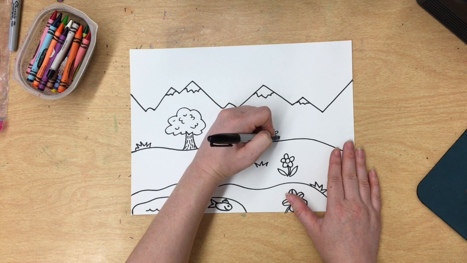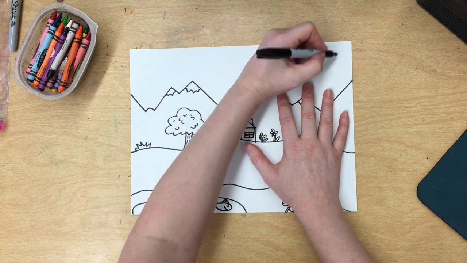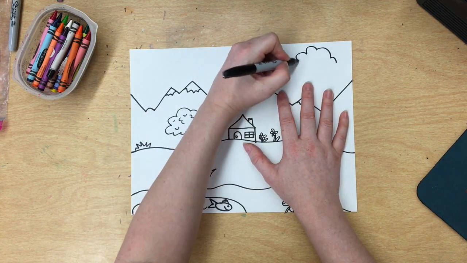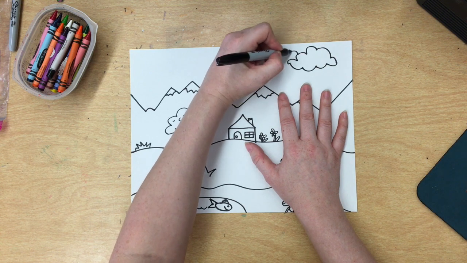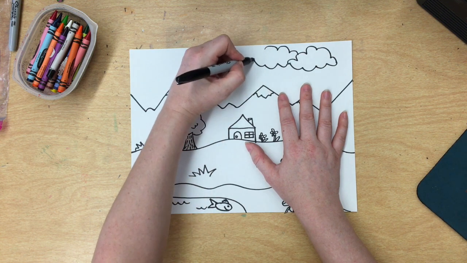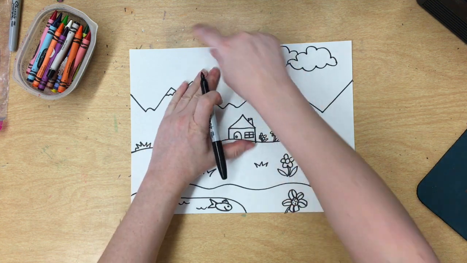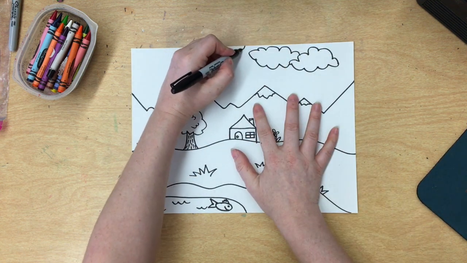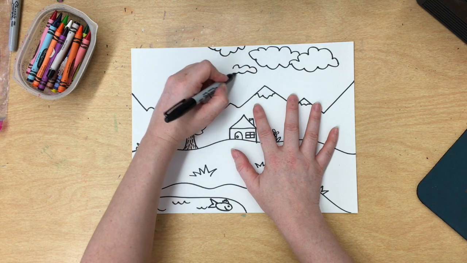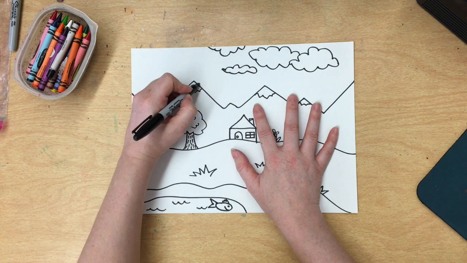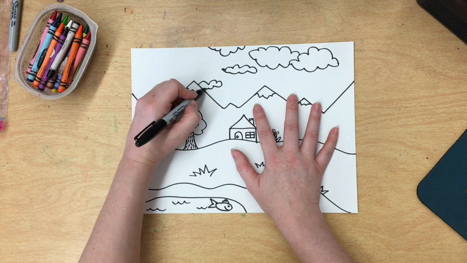Let's talk about the sky. I'm going to add some clouds to my sky, making some little bumps and some big bumps, having some overlapping. Sometimes the landscape will continue off the page and you might just see the bottom of a cloud peeking. Sometimes you might see some clouds behind the mountains also.